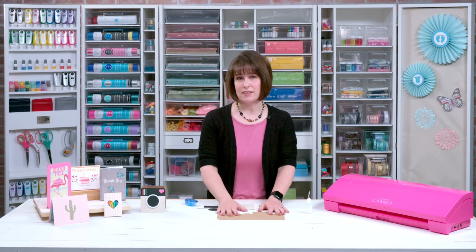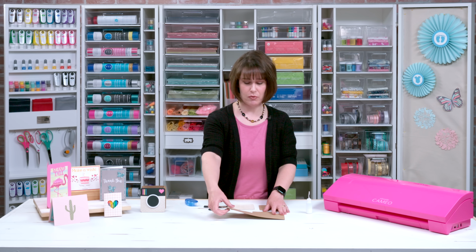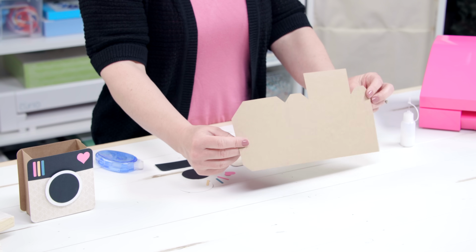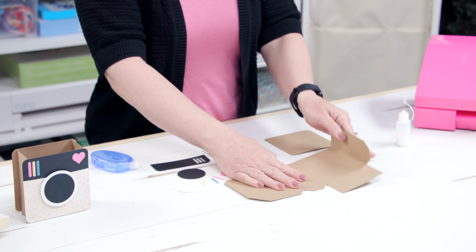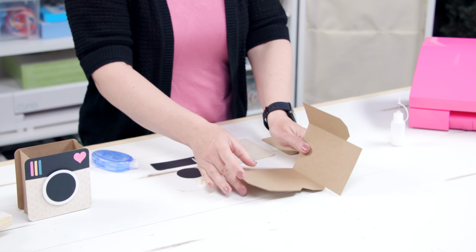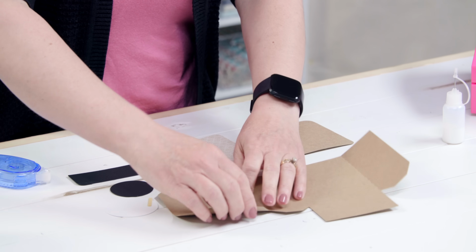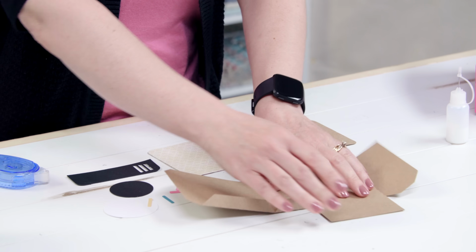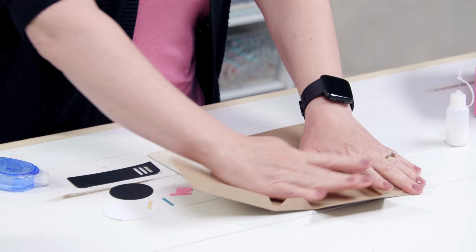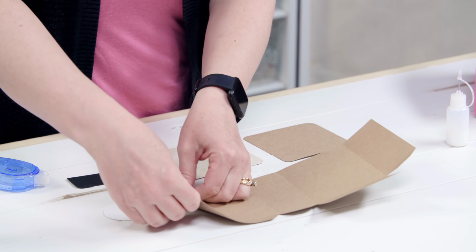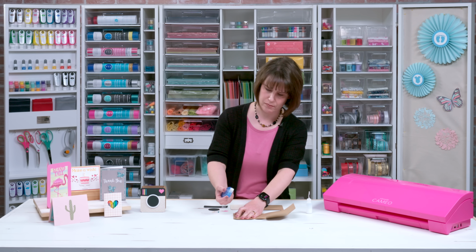So I have all my pieces cut out and I've taken them off my mat. So now I'm just going to show you how to assemble this little camera box. I'll start with the larger base, fold it along those perforations. And just start adding some adhesive.